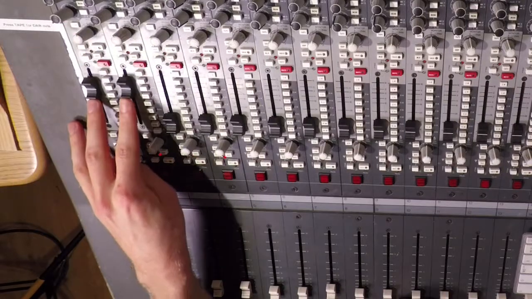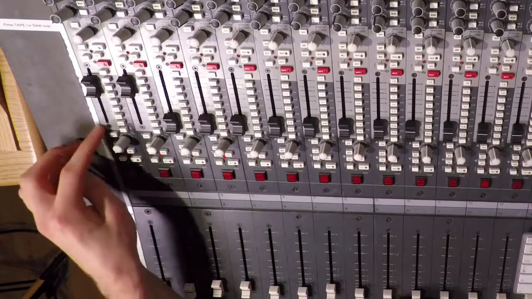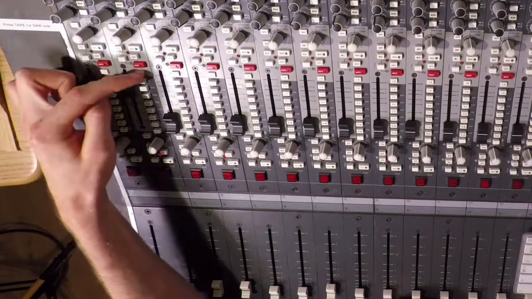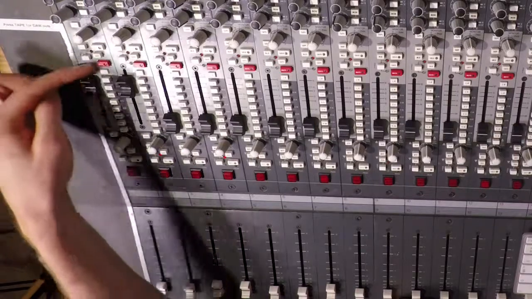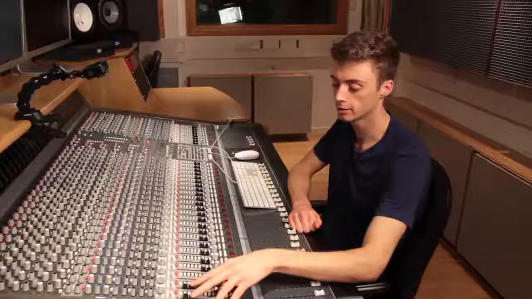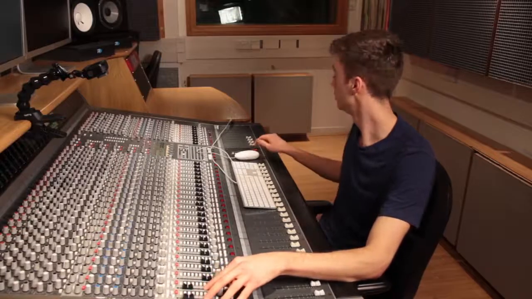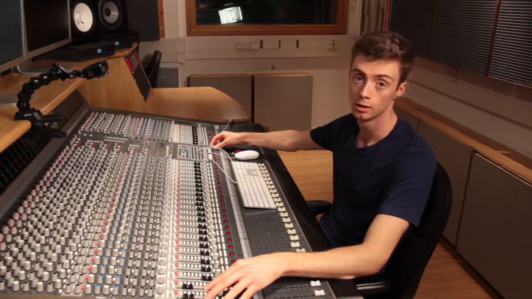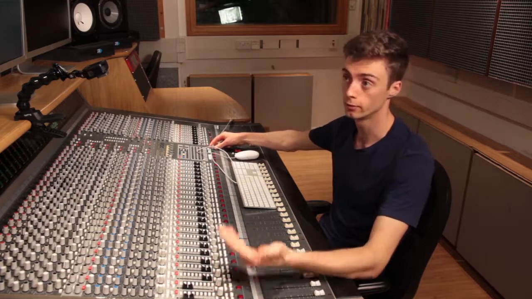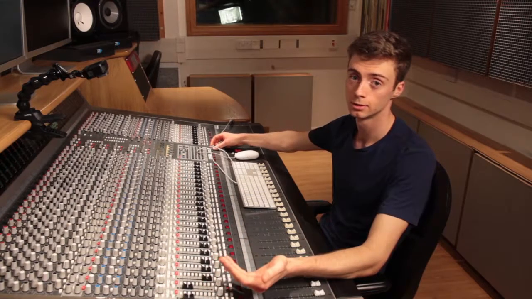Then bring our faders up to 0 and enable the left and right buttons for the grey fader. You can see it's in this section here. This will send the signal to our master fader, which in turn will send it to the main volume control for our monitors. And voila!